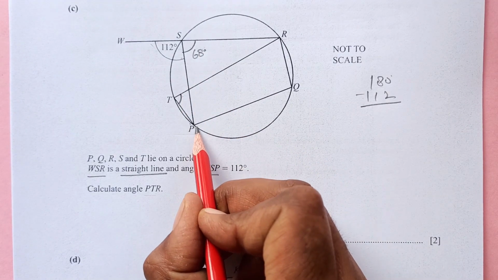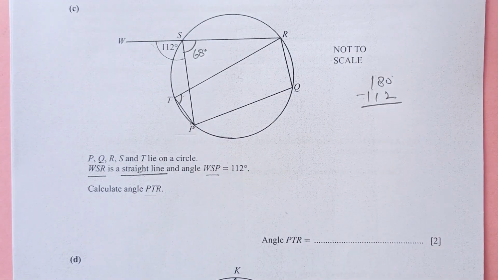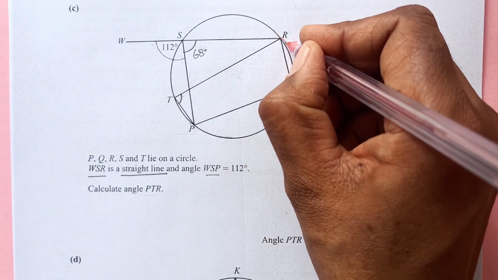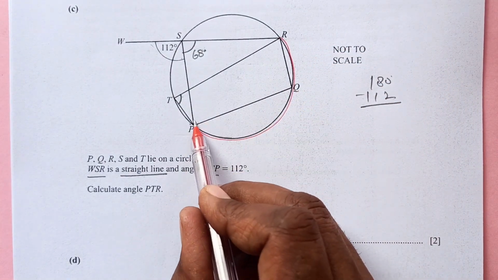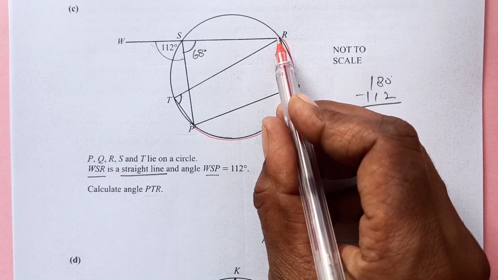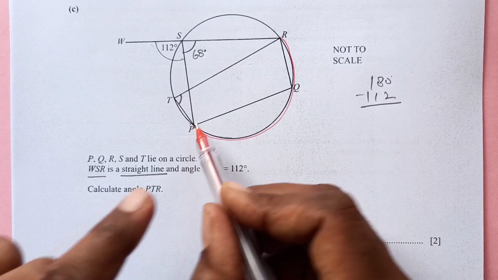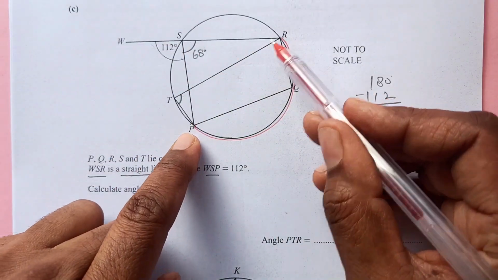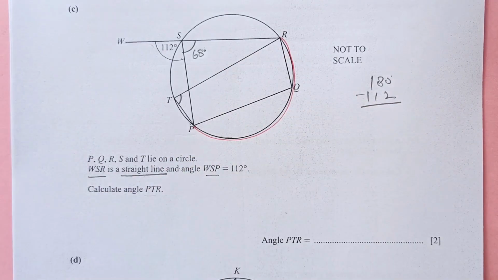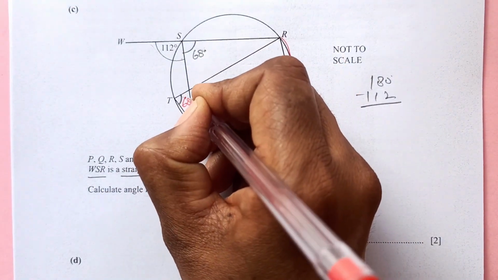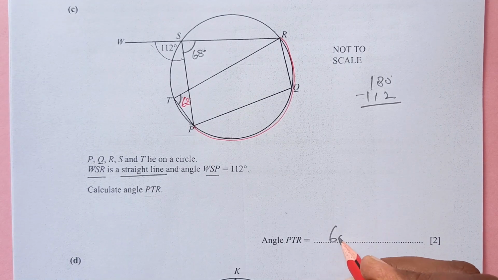Now see, if you look at this arc, let me use the red pen to show you. If we look at this arc from here to here, we have this angle in the same arc. Both end points of this arc are P and R, and this also ends at P and R. So they are in the same arc. So this angle is also going to be 68. So angle PTR is also 68.